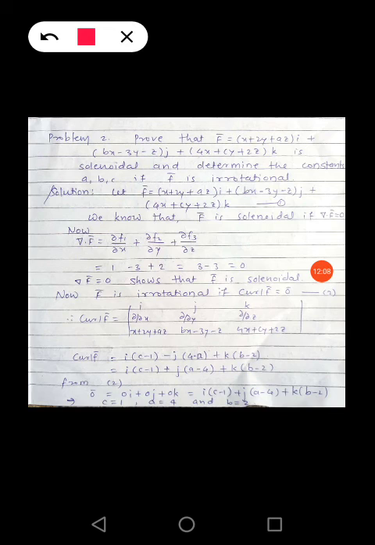now f bar is irrotational if curl of f bar is equal to 0 bar, and we have been told that f bar is irrotational. Okay, let f bar be irrotational, that means curl of f bar is equal to 0 bar, call it equation 2. So this is what we have in hand, and we are going to find the values of the constants a, b, c. Now consider the LHS.